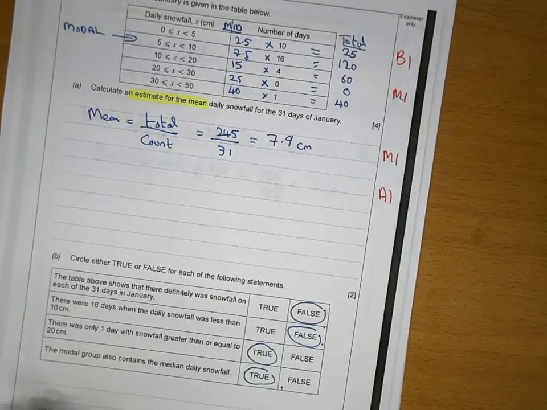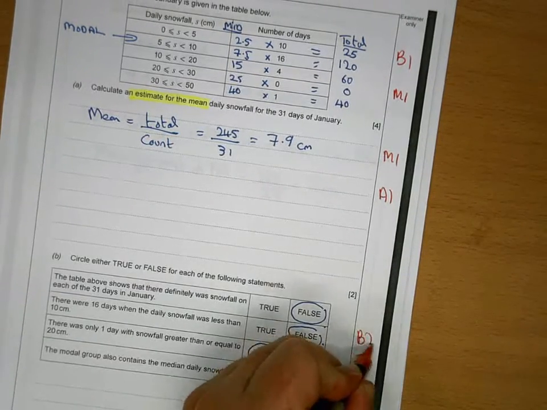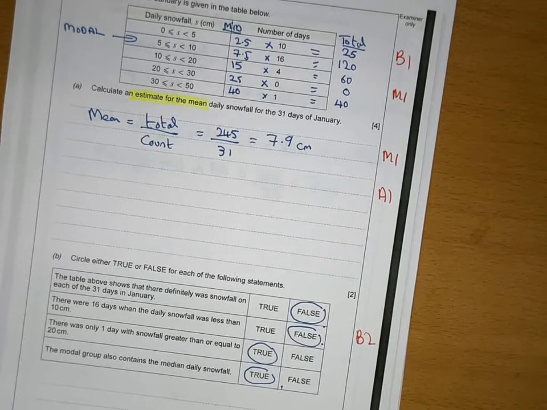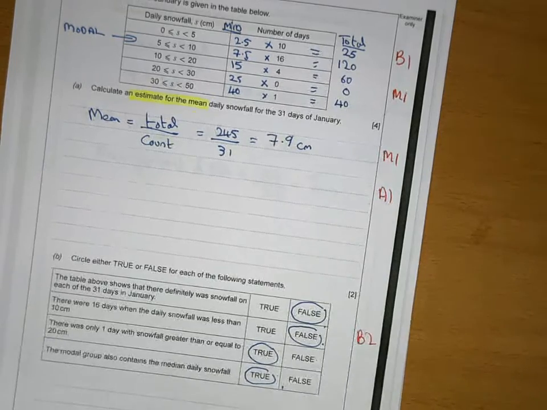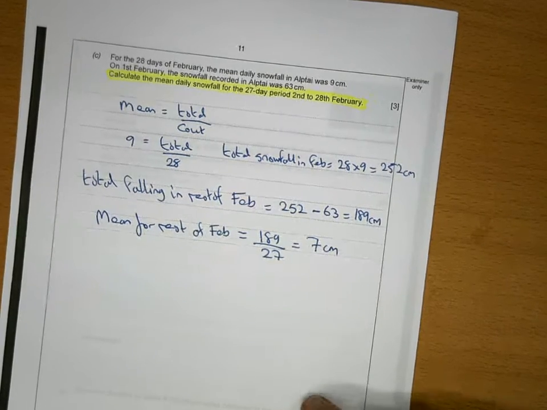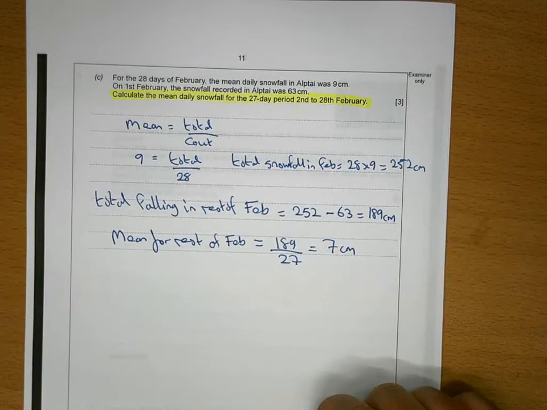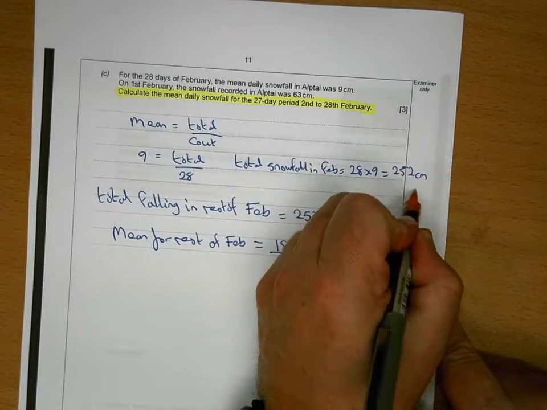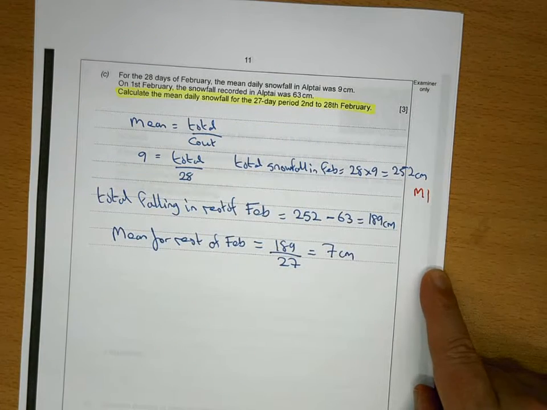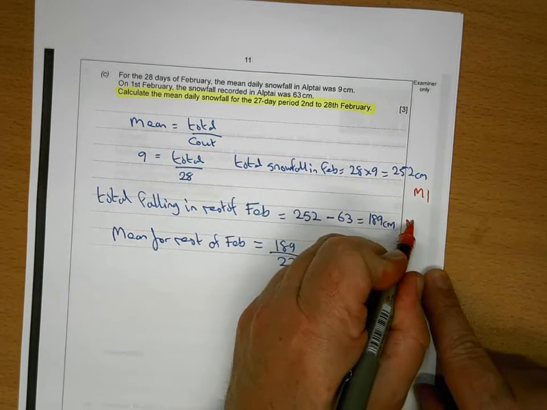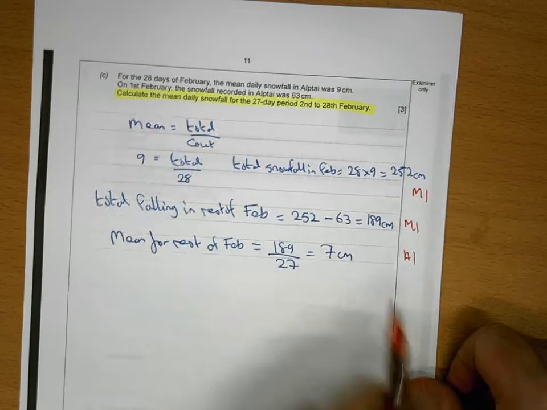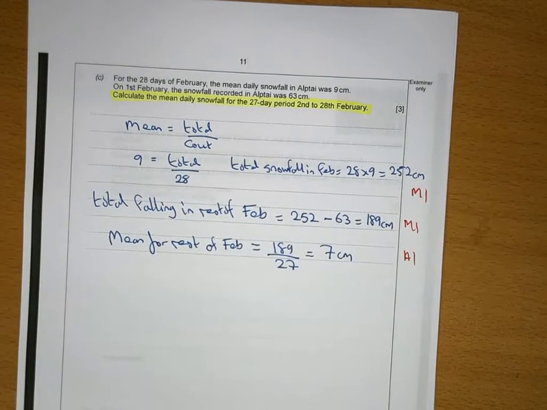For part B, there's 2 marks if you get false, false, true, true. There's 1 mark if you get any 3 of them right. So if you make 1 mistake, you would get 1 mark there. And then for part C, the nasty bit, there's a method mark for finding that total. So if I see 252, you're going to get a mark. There's a method mark if you work out what the new total is, and an answer mark for the correct answer of 7 centimeters.